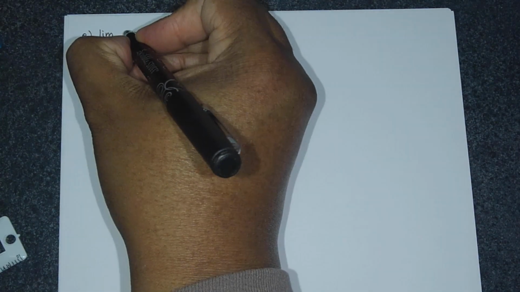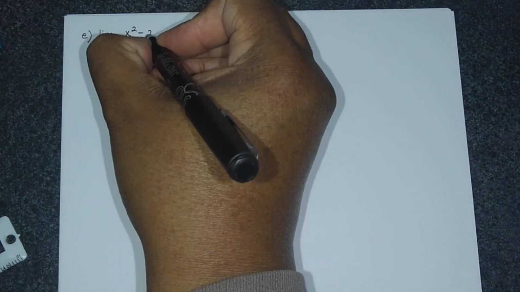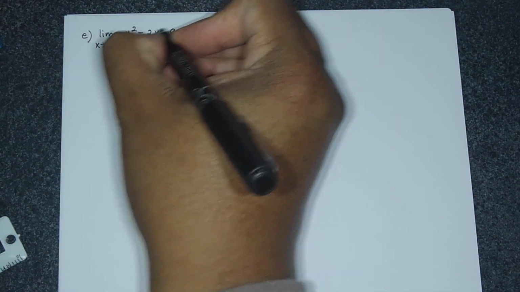All right, part E looks like this. Here we got the limit as x approaches 4 of x squared minus 2x minus 8.